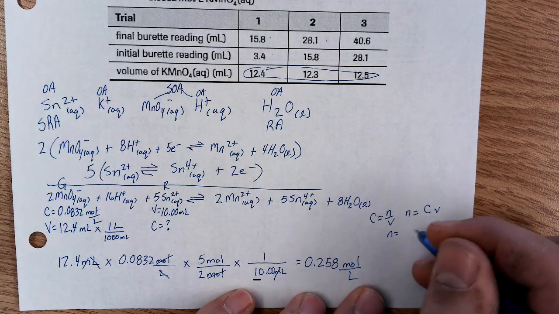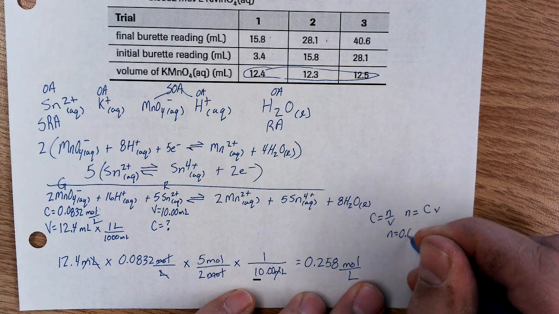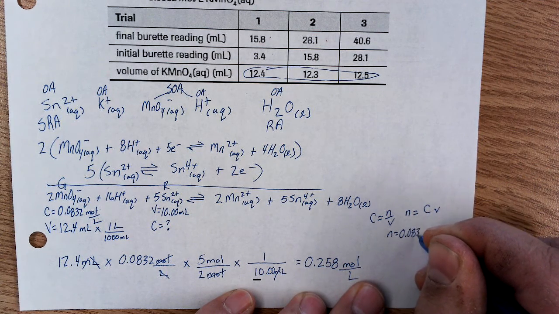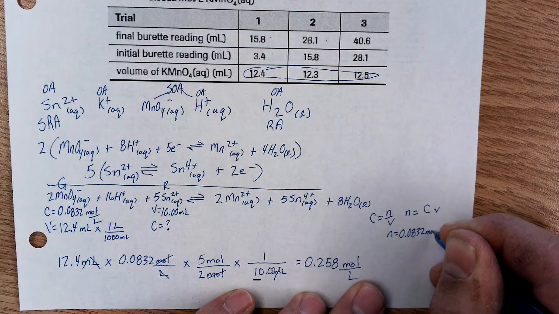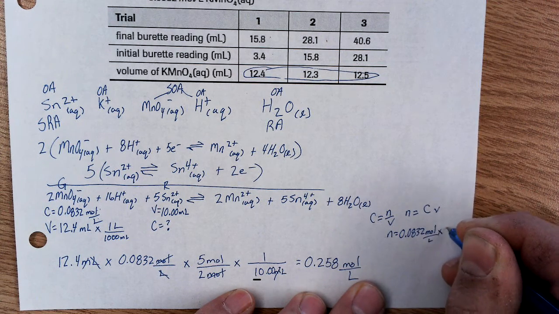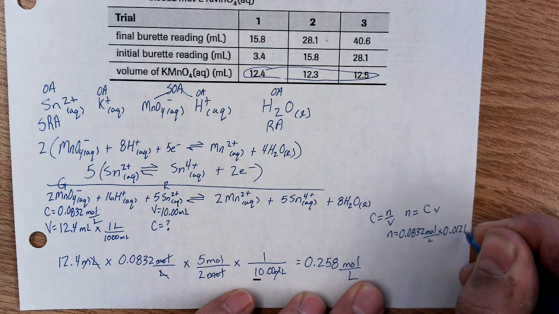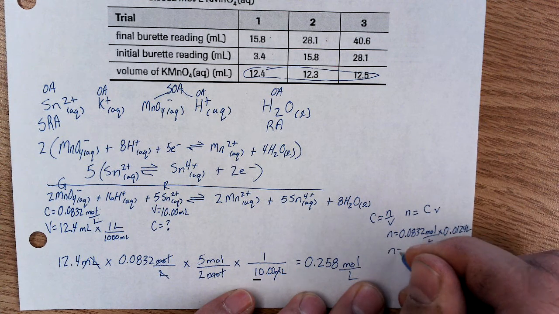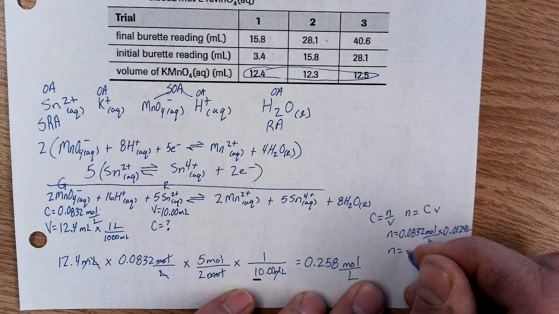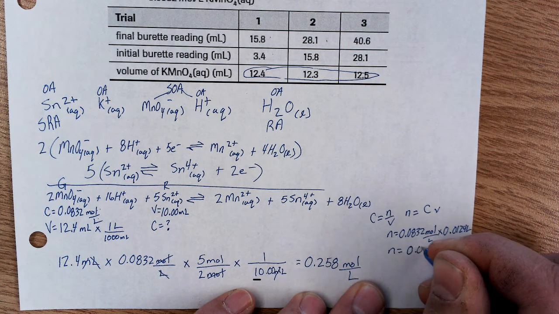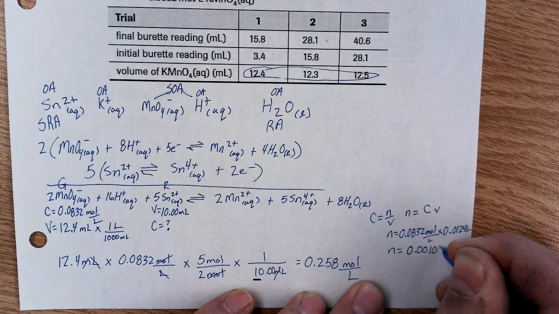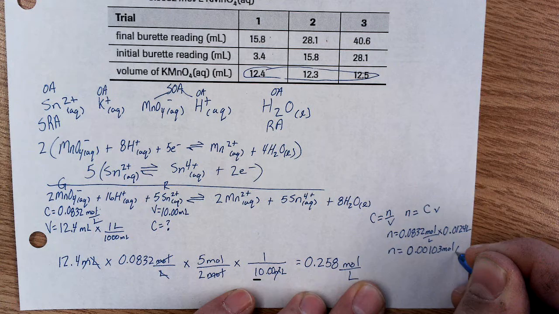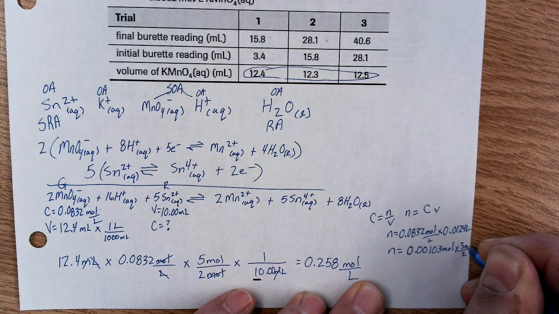So I have my concentration, 0.0832 moles per liter, times 0.0124 liters. I get my n, 0.00103 moles, and times that by my mole ratio.